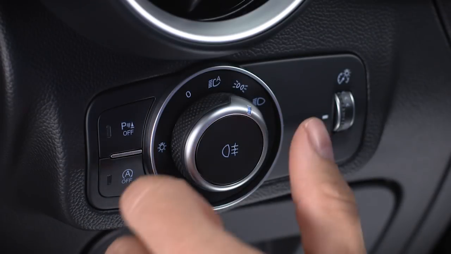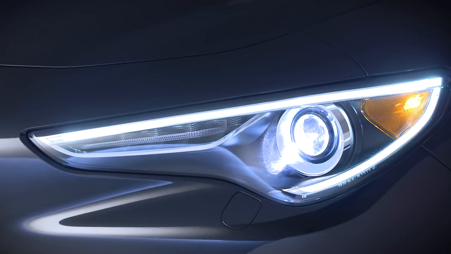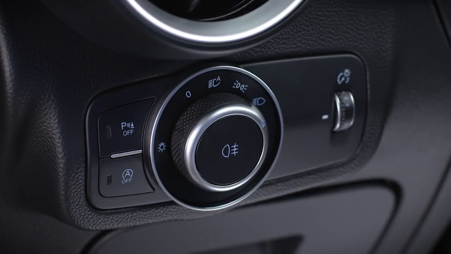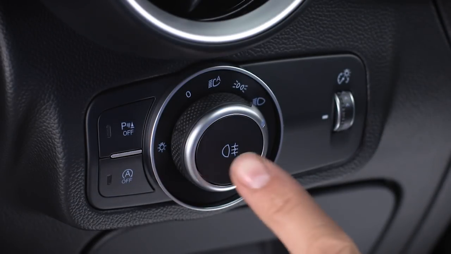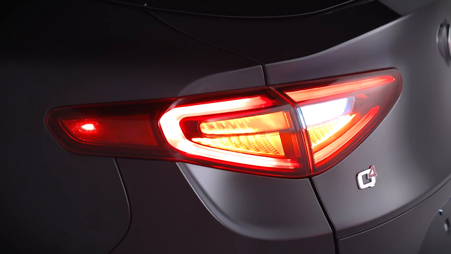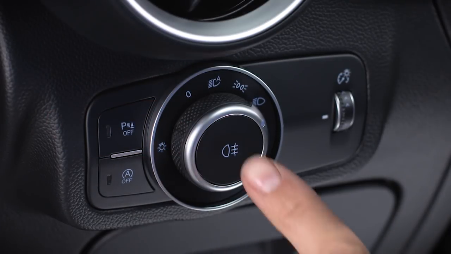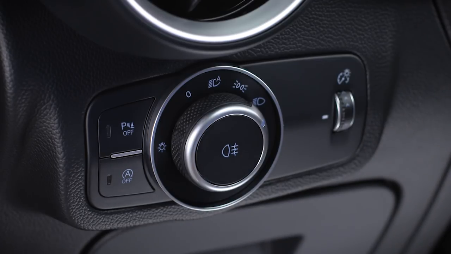To activate your headlights, turn the switch to the third position. To activate your rear fog lights, if equipped, push the button in the center of the headlight control switch. To deactivate them, push the button again or turn the headlights off.